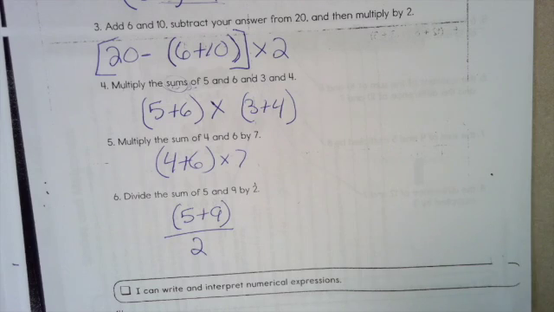So on the back of this worksheet is matching. You're just drawing a line to match the various expressions to their numerical expression. So you're going to pause the video and do the back of the worksheet, and when you're done, you can unpause the video and check your answers.